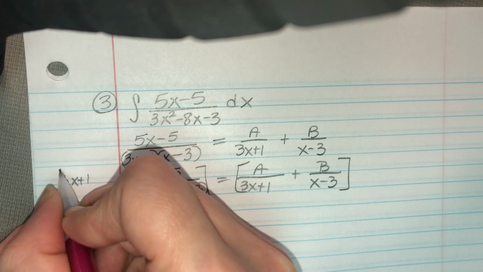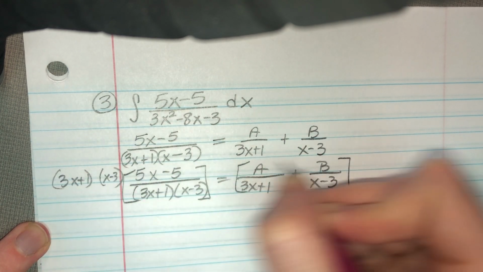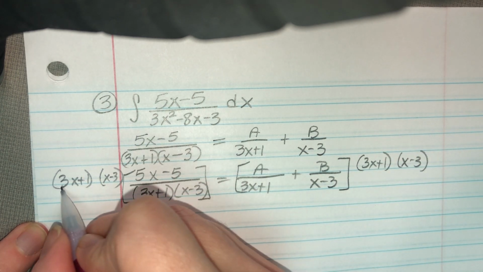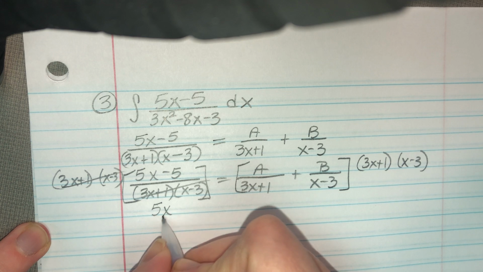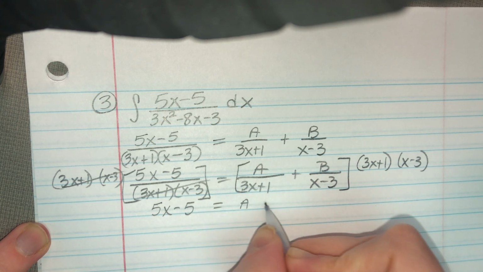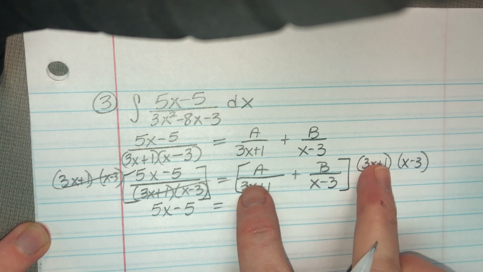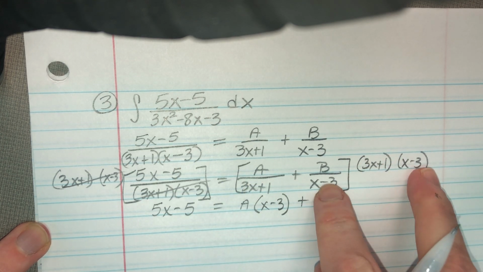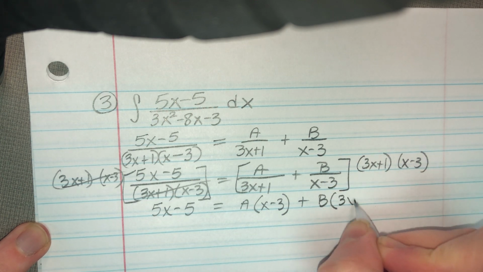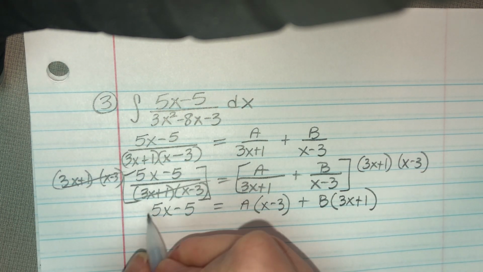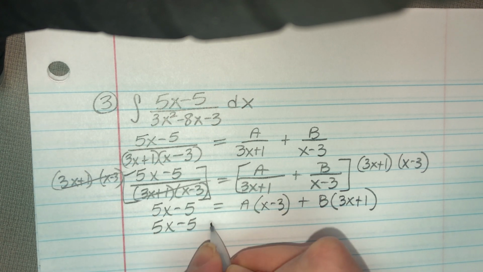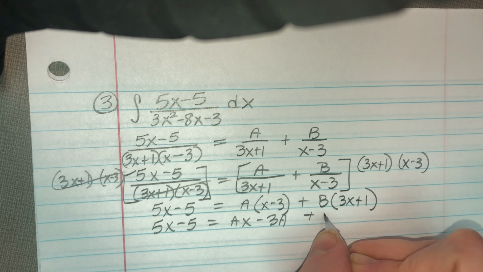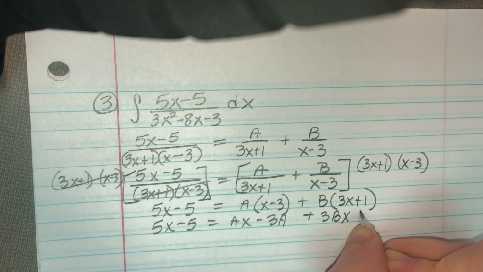x plus 1 times x minus 3, 3x plus 1 times x minus 3. So 5x minus 5 will equal a times, that first factor cancels, so it'll just be times x minus 3, plus b times that second factor cancels, so it'll just be 3x plus 1. Now I'm going to distribute a and b, ax minus 3a plus 3bx plus b.